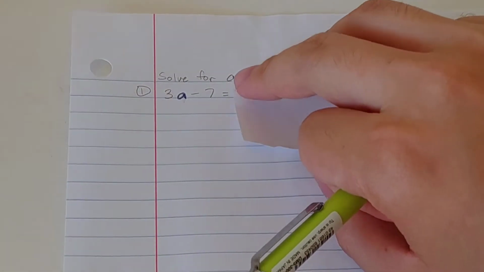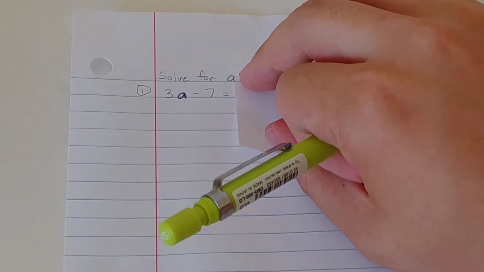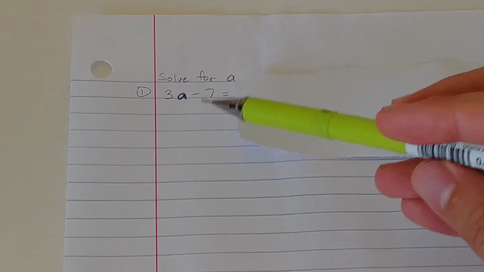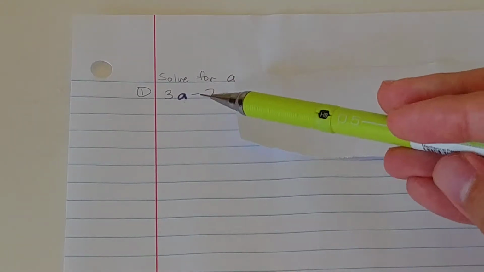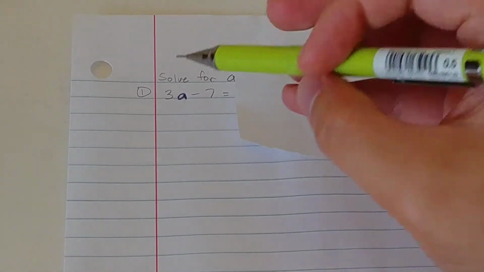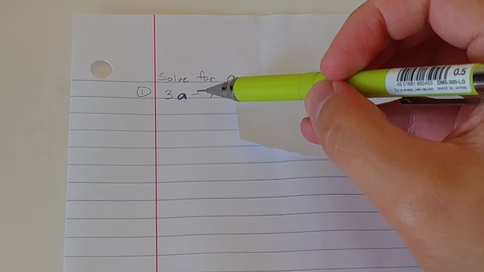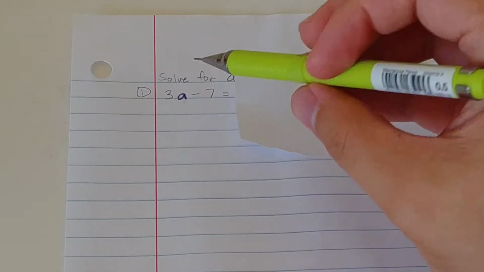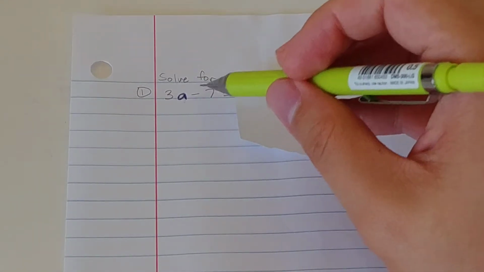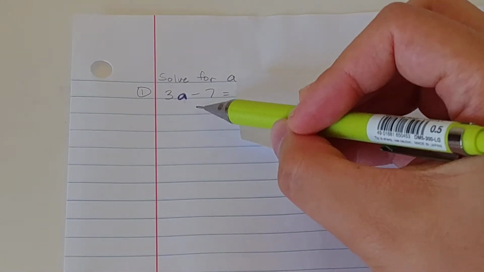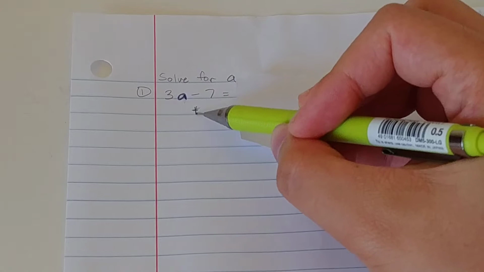What you can also do is block out that right side. Okay, how would you solve an equation that said 3a minus 7 equals something? All right, same thing as before. We have a times and we have a subtraction. So what do we get rid of first? Using SADMEP, you get rid of subtraction and addition first. So let's get rid of that minus 7. The opposite of subtracting 7 is adding 7.